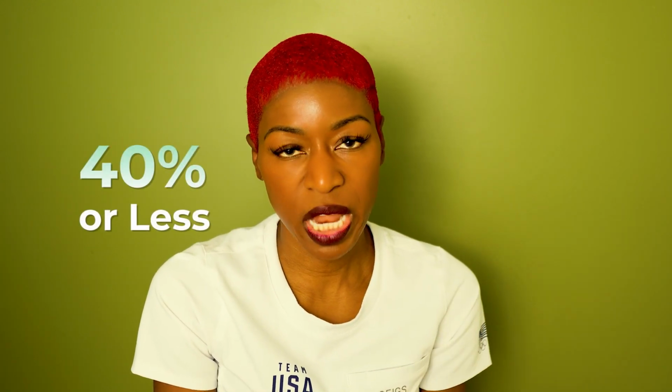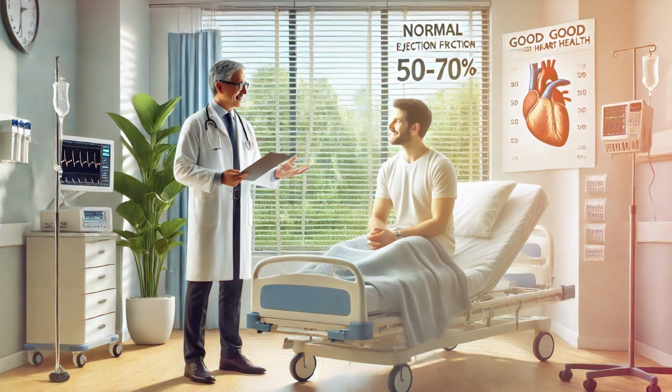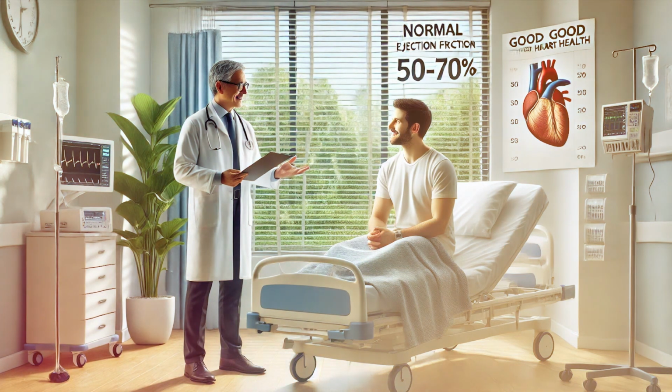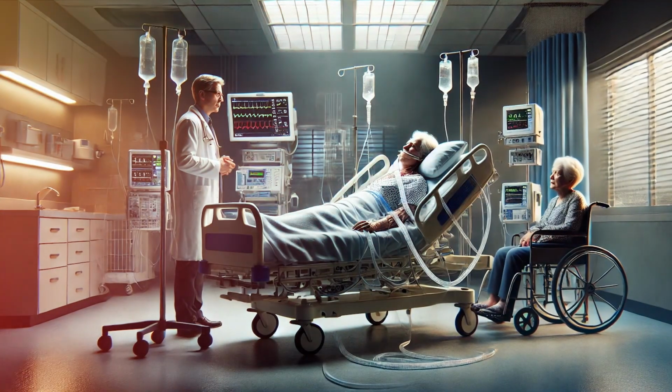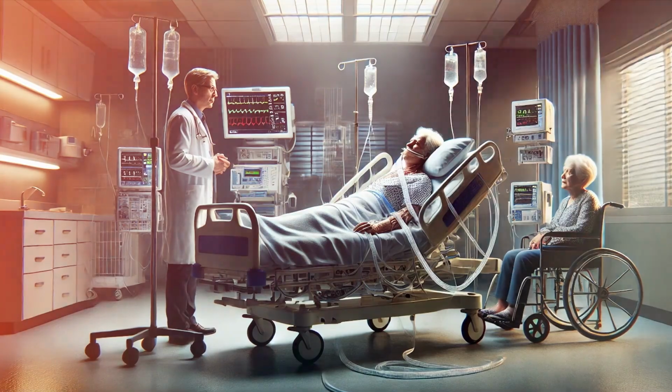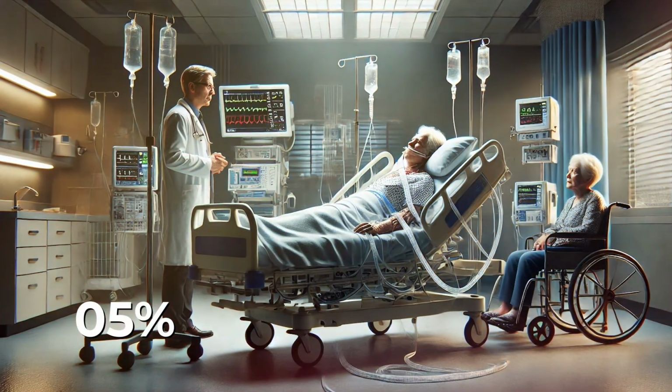Now, if you have a patient that has systolic heart failure, it means that this patient's ejection fraction is about 40% or less, okay? Why this is important to know is that normal heart function, normal ejection fraction, is 50 to 70%. So let's say you have a patient who comes in and their ejection fraction is about 5%.